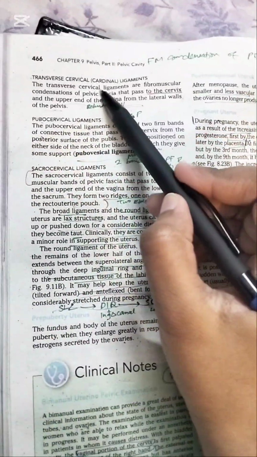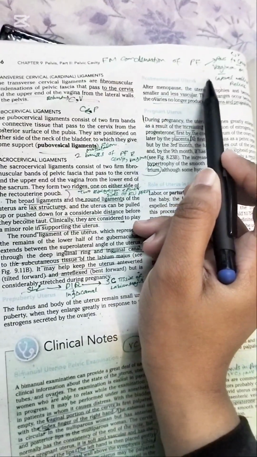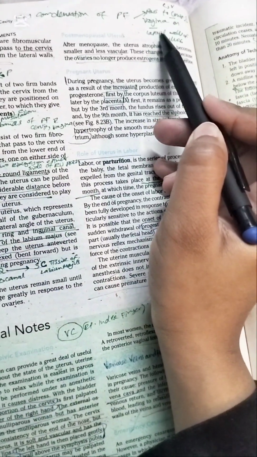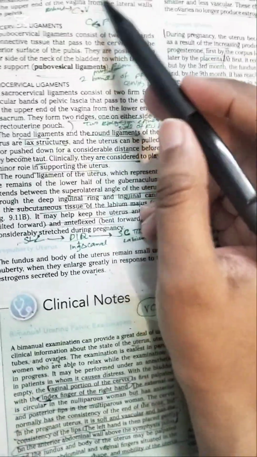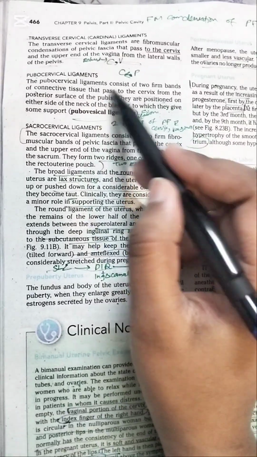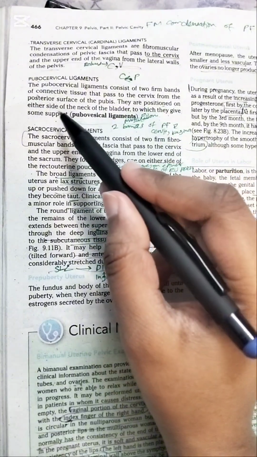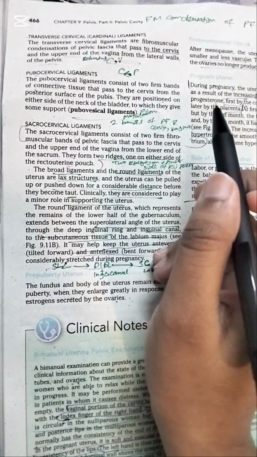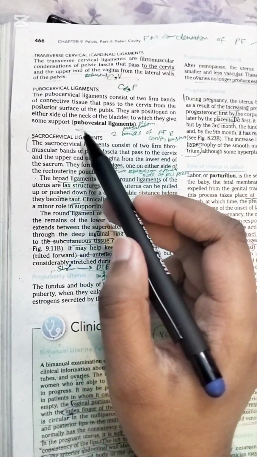First of all, we have the transverse cervical ligaments or the cardinal ligaments. These are fibromuscular condensations of the pelvic fascia, and they pass to the cervix and vagina on the lateral walls of the pelvis. Just remember this. Okay, so this was all. And then let's talk about the pubocervical ligaments. They are 2 firm bands of connective tissue that pass to the cervix from the pubis, and they are positioned on either side of the neck of the bladder. So please remember, when you remember pubocervical, just remember pubovesical as well, that they are positioned on either side of the neck of the bladder, to which they give support.